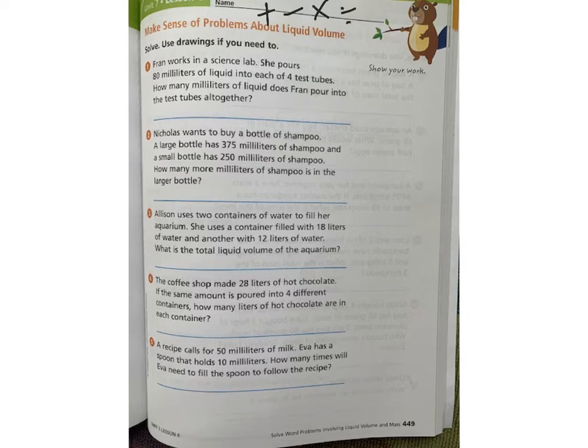Let's read the first one together. Fran works in a science lab. She pours 80 milliliters of liquid into 4 test tubes. How many milliliters of liquid does Fran pour into the test tubes together? Okay, so I've got 80 milliliters, and she's pouring that into 4 test tubes.